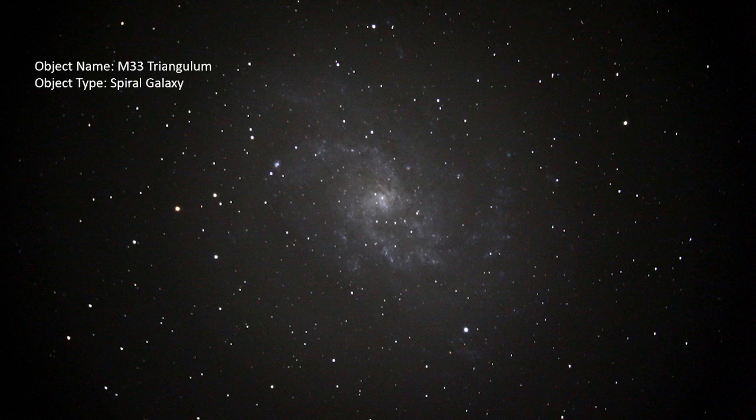Hubble categorization. It's almost naked eye, if you've got very good eyes. It was first found in 1654 by Giovanni Battista, somebody I've never heard of. Because it's so big, he actually managed to find it.